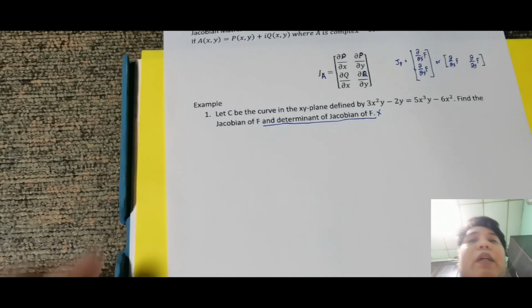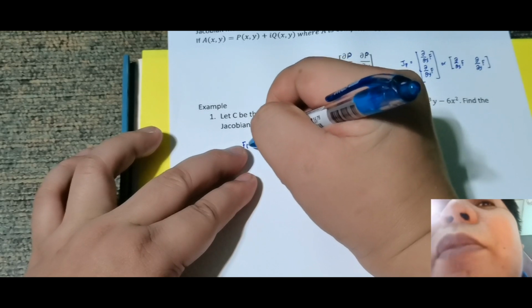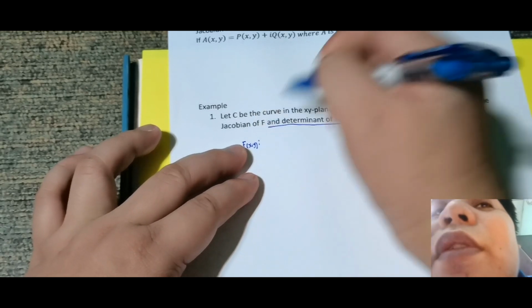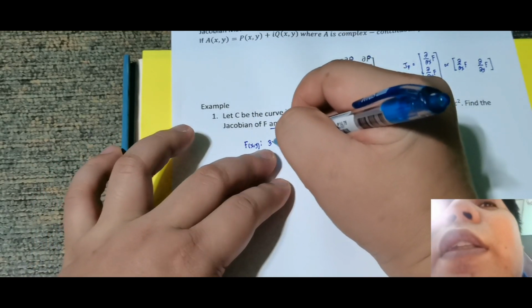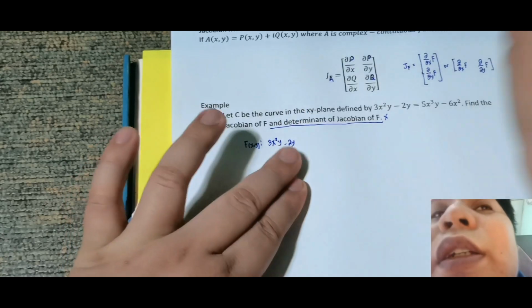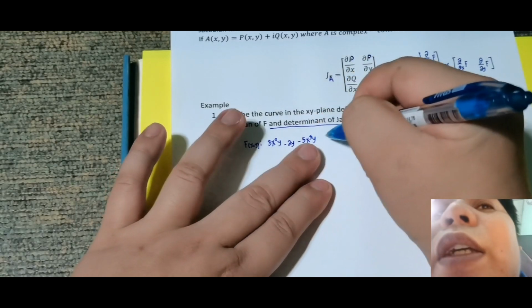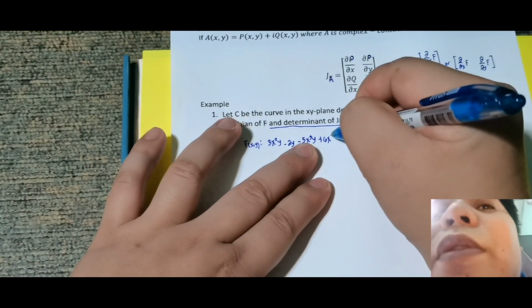Okay, so ito na lang, hanapin natin ang Jacobian of f. So by the way, ano yung f natin? Lagyan natin, what is f? F of x comma y, that is simply 3x squared y minus 2y minus 5x cubed y plus 6x squared. So parang sinadya ko talaga siyang inulit.